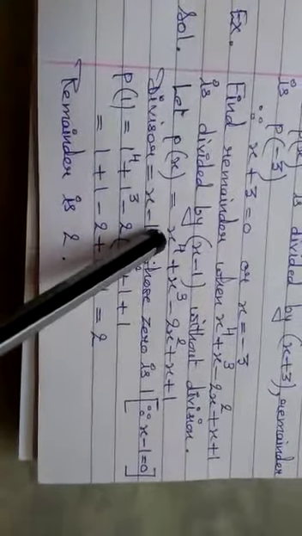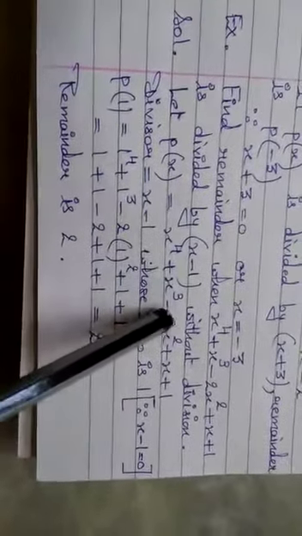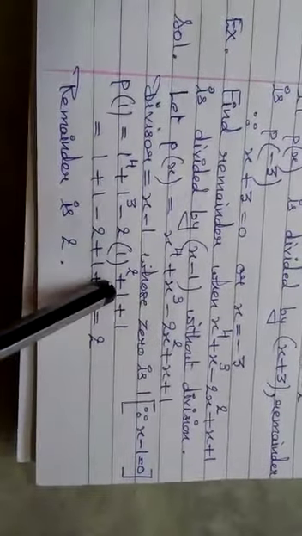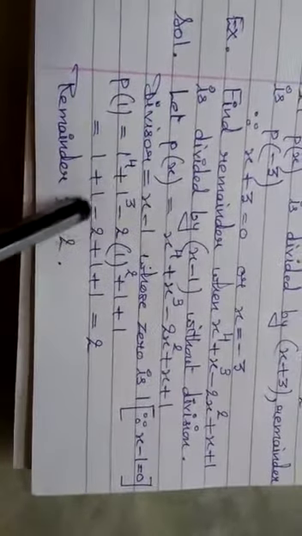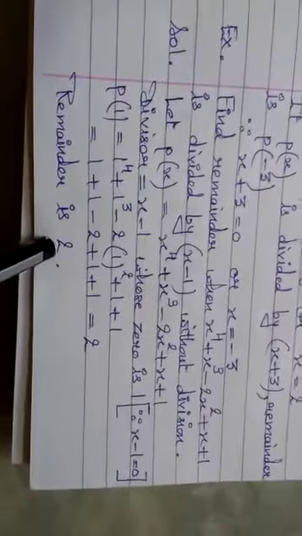Look here. x to the power 4 means 1 to the power 4. x cube means 1 cube. Minus 2 into x square, minus 2 into 1 square. In place of x, again 1, plus 1. Now solve it. 1, 1, minus 2, plus 1, plus 1. Answer is 2. So our remainder is 2.